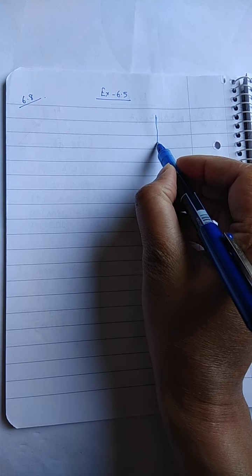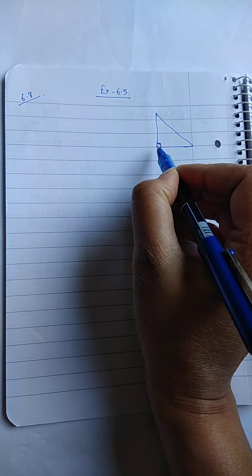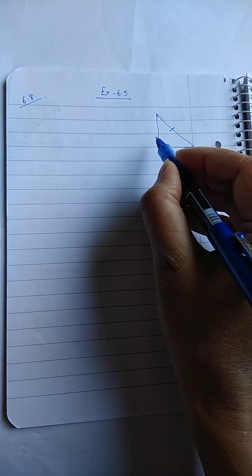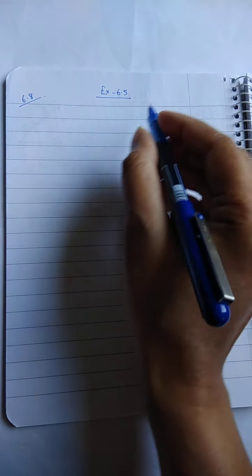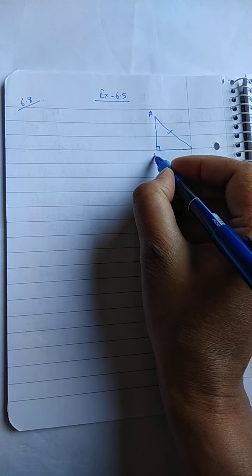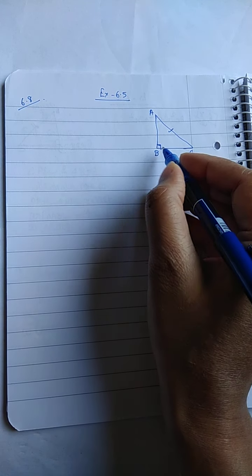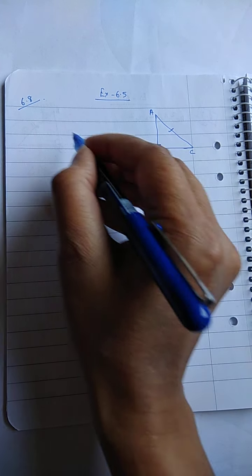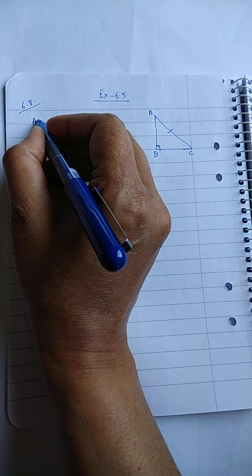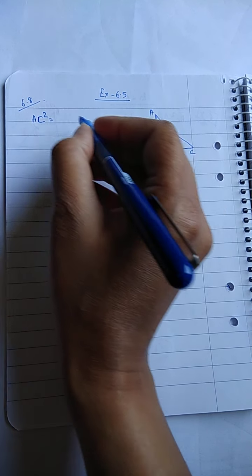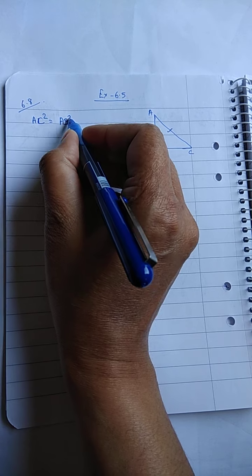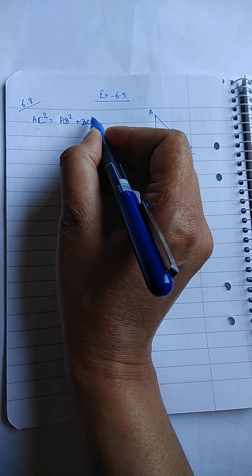So what is Pythagoras theorem? It's for a right angle triangle. In a right angle triangle, the hypotenuse square equals the sum of the squares of the other two sides. Like if I have ABC as a right angle triangle and angle B equals 90 degrees, then we can say that AC square, which means hypotenuse square, equals AB square plus BC square.